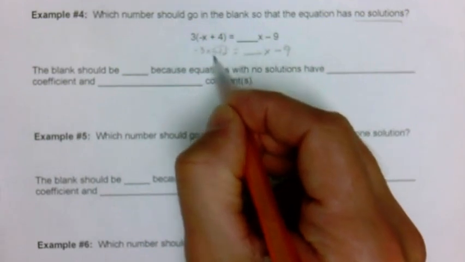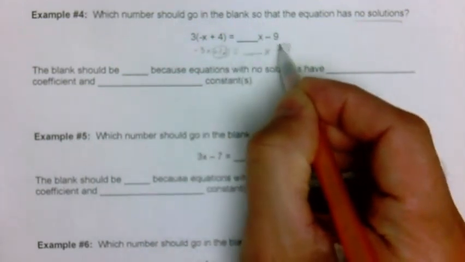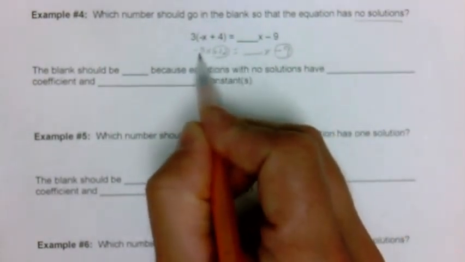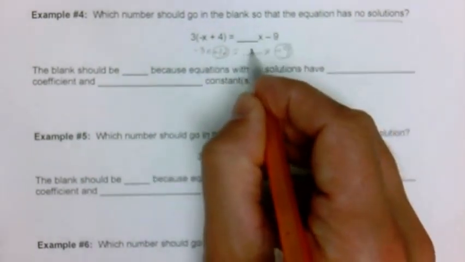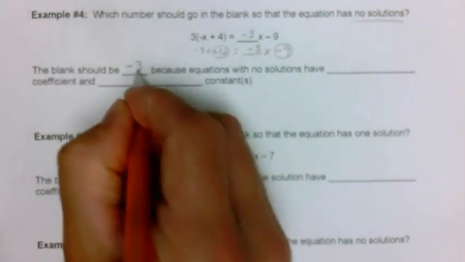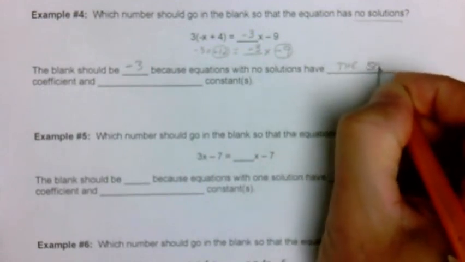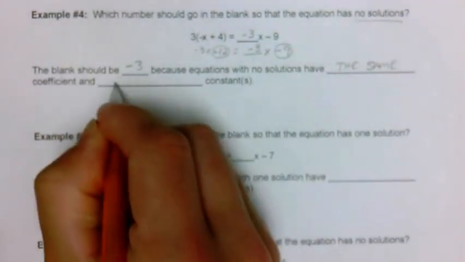If we recall from earlier in the lesson, an equation will have no solution if the constants are different, which we have here, positive 12 on the left and negative 9 on the right, but the variable and coefficient are the same on both sides. Since the variables are the same, x and x, the coefficients also need to be the same, which means this blank needs to be a negative 3. The blank should be negative 3 because equations with no solution have the same coefficient and different constants.